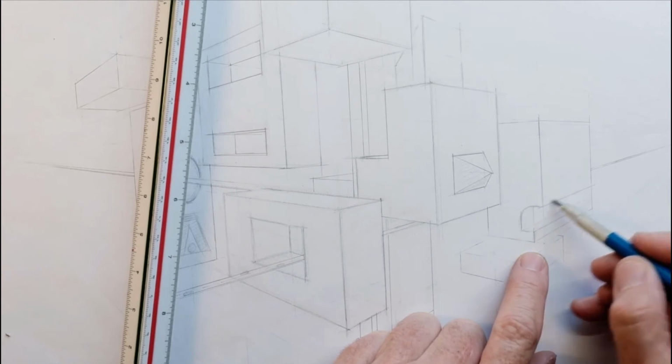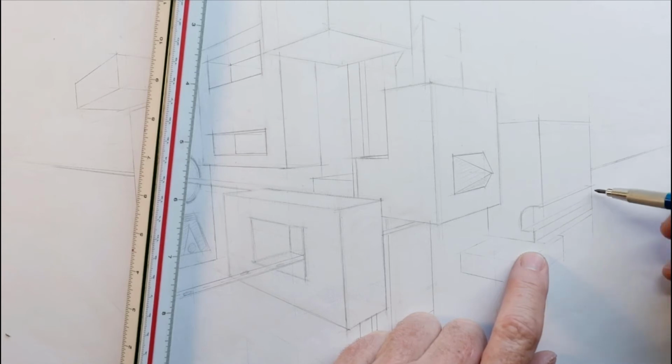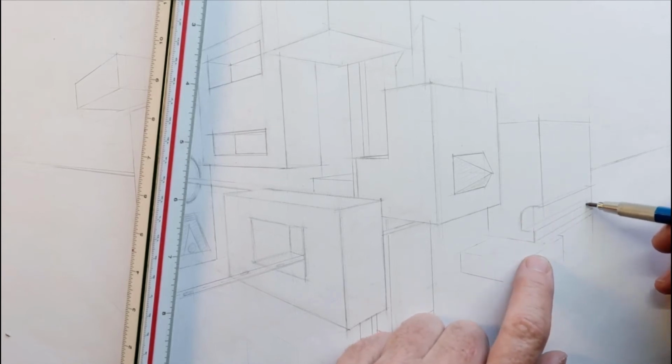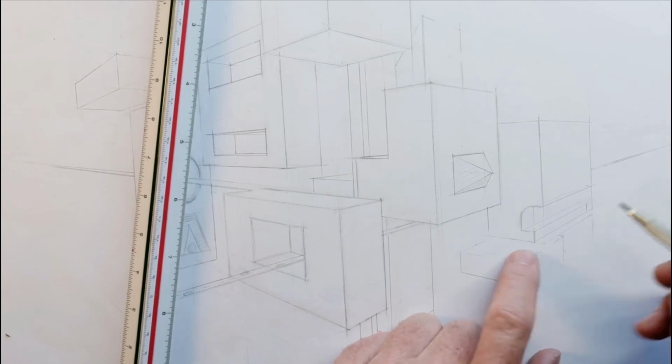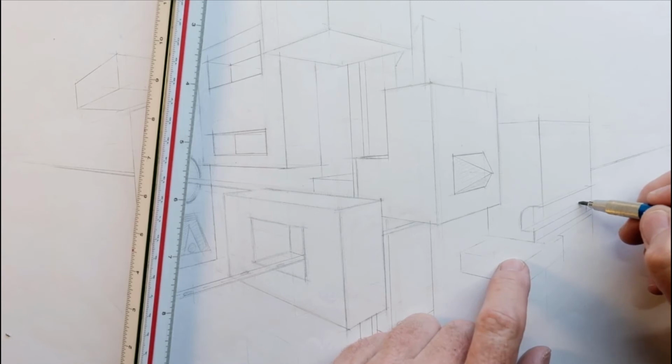So I can imagine that that is about here. So that line is about here. It's a bit of a guess, but it's okay. So that means my curve goes up about there and sort of comes out.